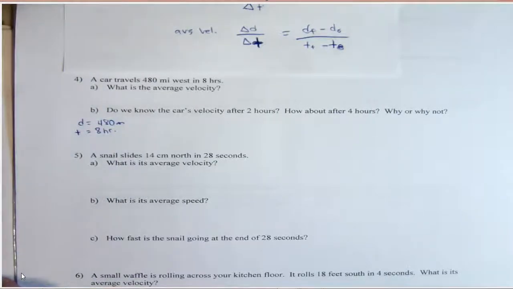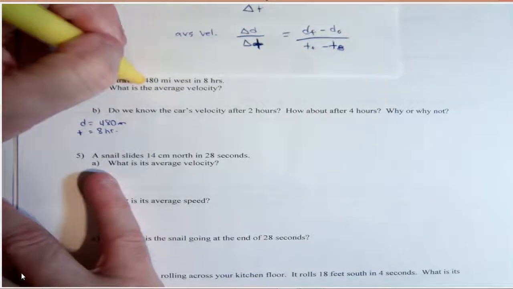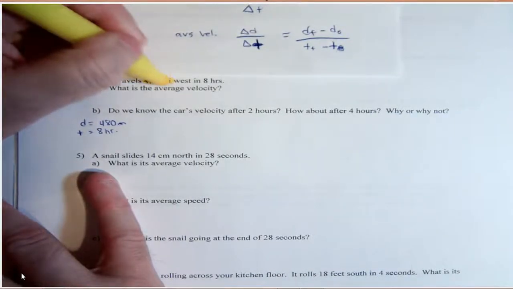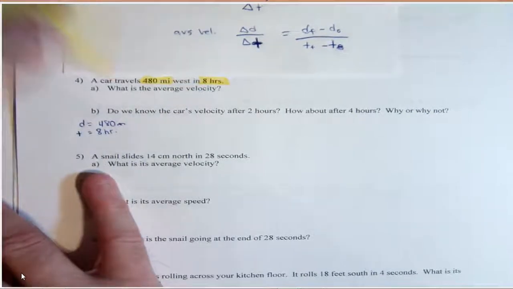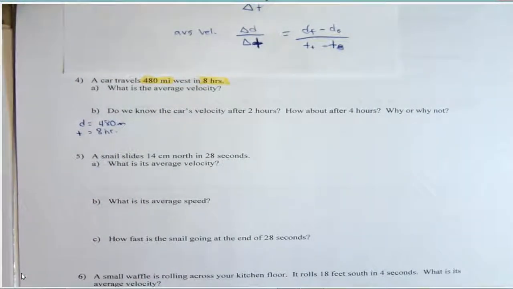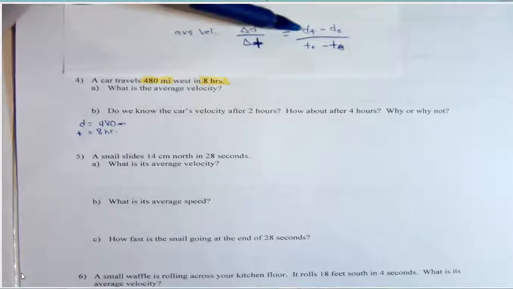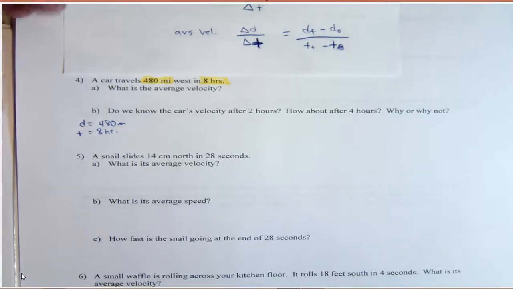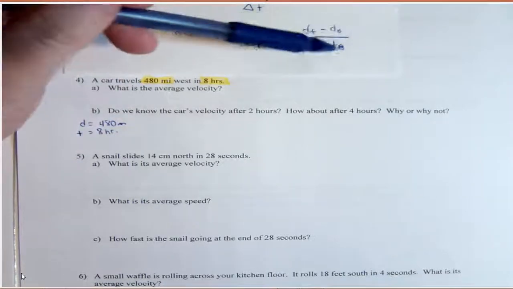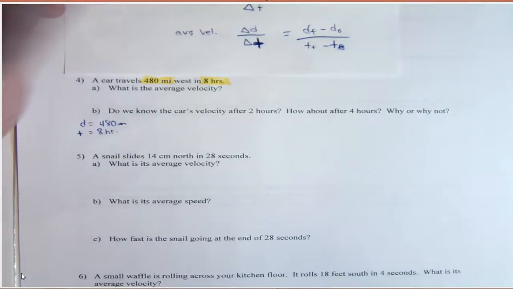So now what we need to do is figure out what it's asking. I'm going to go ahead and highlight that too, just because it saves a little bit of time on the eyes when you're trying to re-find it later in the question. So first thing we need to find is average velocity. So we know that average velocity is the final distance minus the initial distance divided by the final time minus the initial time. All right? So the initial time is 0. The final time is 8 hours.